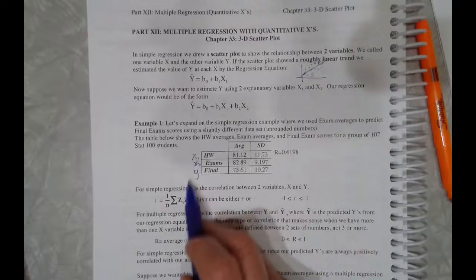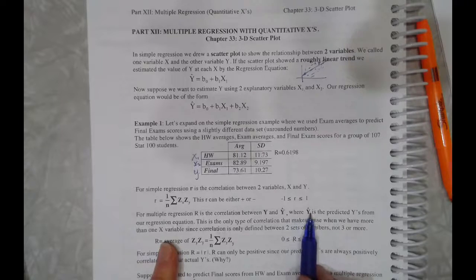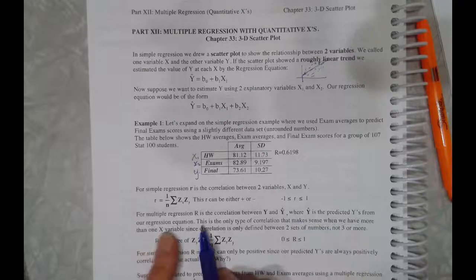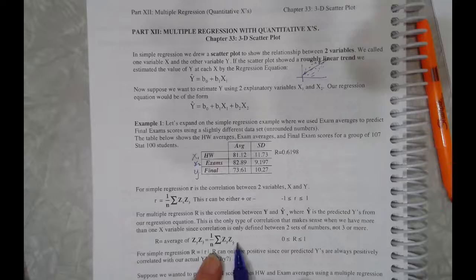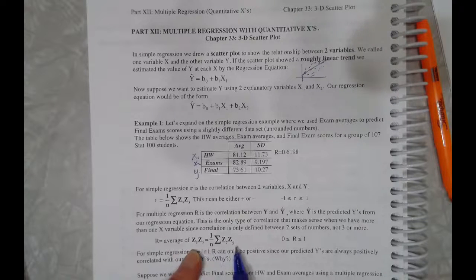You can only do it between two sets of numbers. Okay, so y hat is the predicted y's from our regression equation. So it looks like this. It's the average of, once you change to z-scores, our actual y's and our predicted y's.